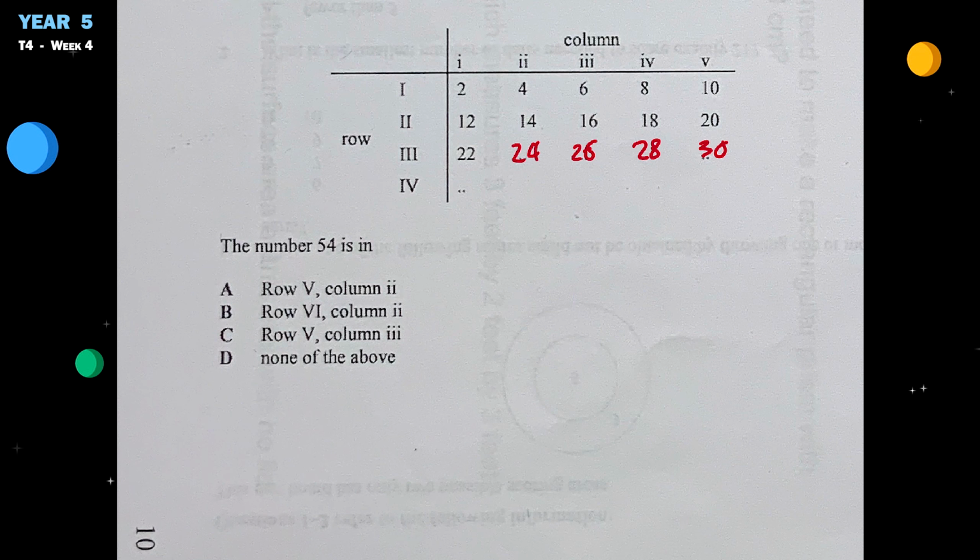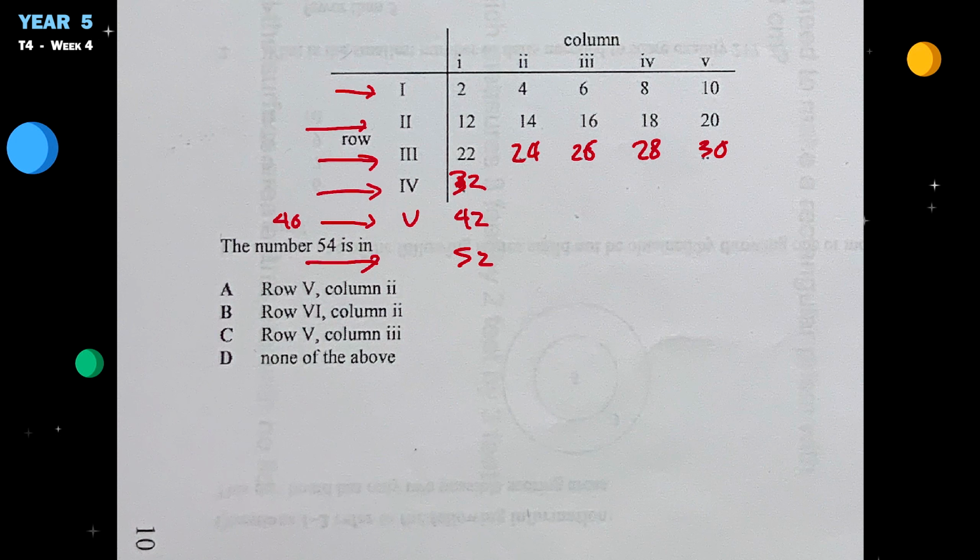Now, for 54, this is the units, this is tens, this is 20s, this is 30. The next one must be 40. So this is 32, this is 42. 52 should be here, so this is 50.